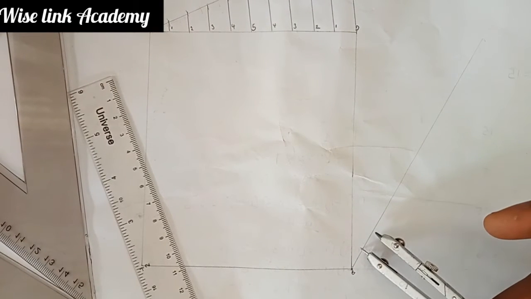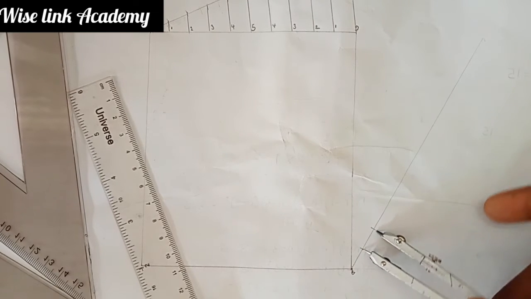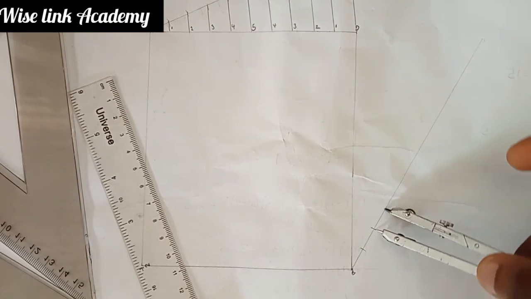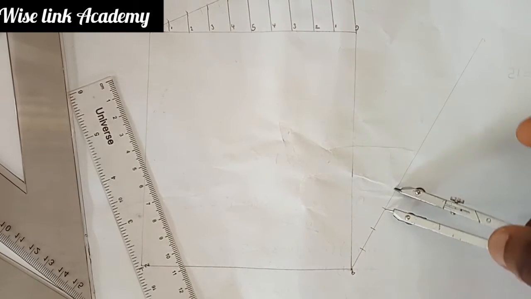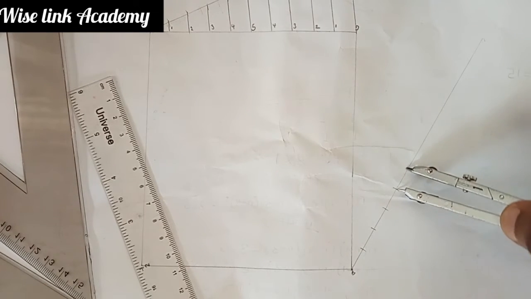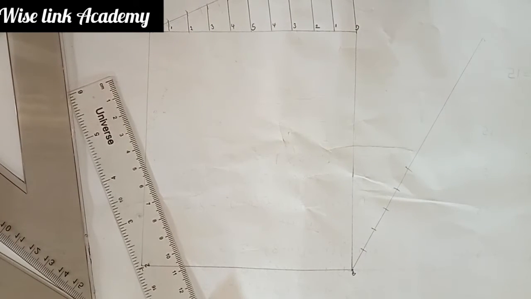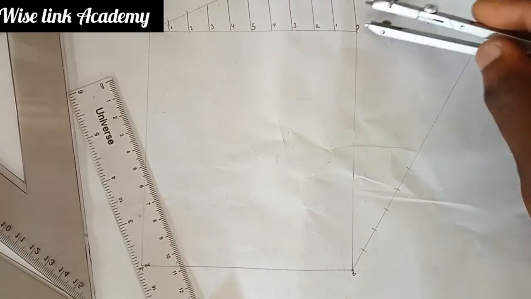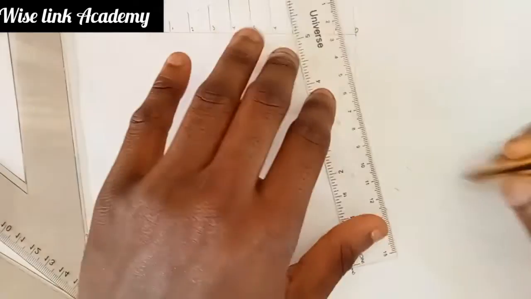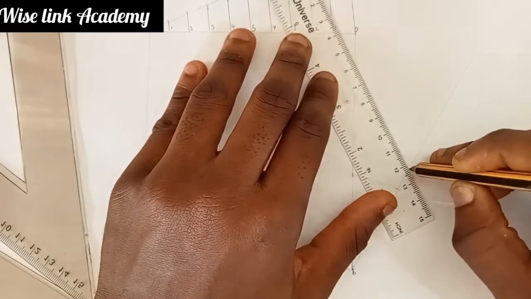One, 2, 3, 4, and then 5. Can you see that? So the next thing to do is what? Join this end point to your point D. So doing that, we'll be having this.